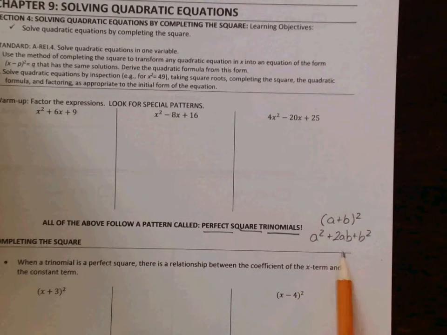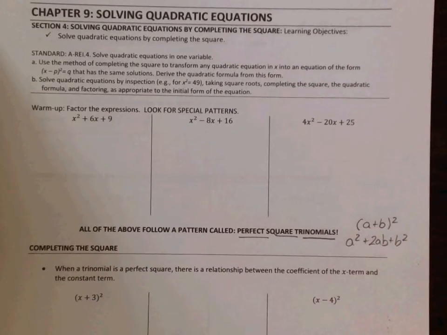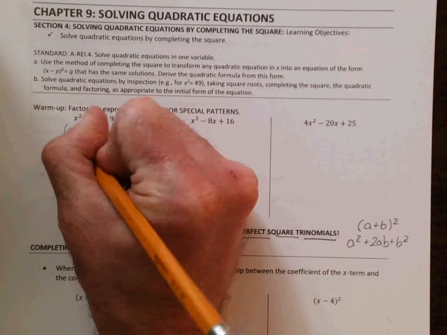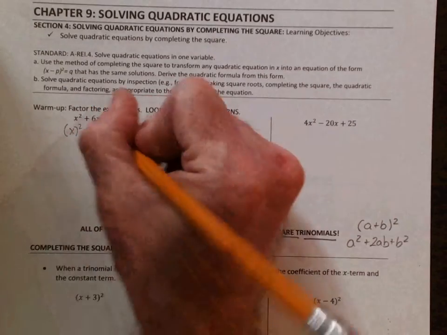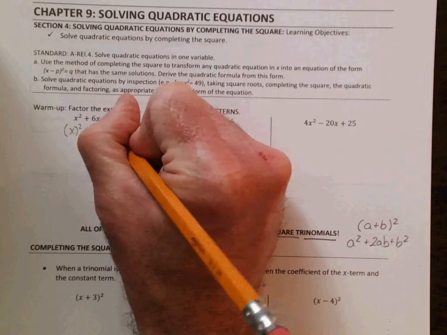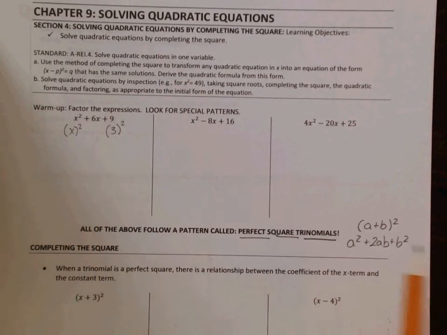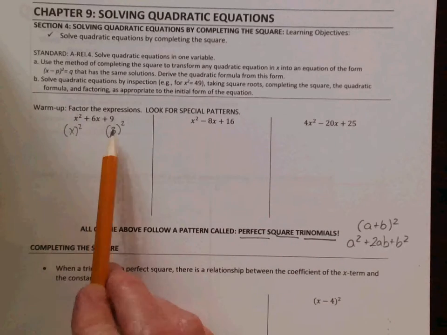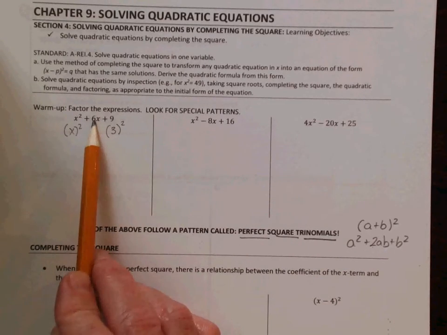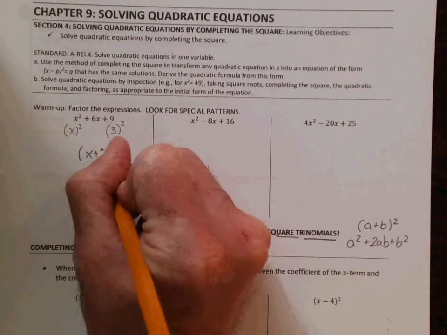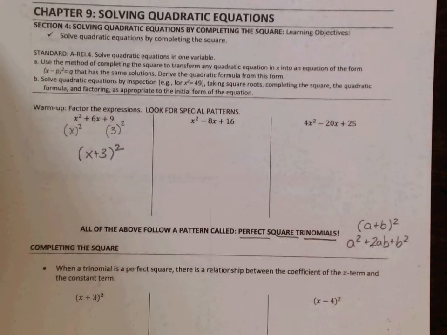So if you remember that pattern from multiplying polynomials a bit back. Now if I take a look at the first one, I see that the first term is a square. I see that the last term is a square. Now the middle term is 2 times x times 3, 6x. So this just factors as (x plus 3) quantity squared.